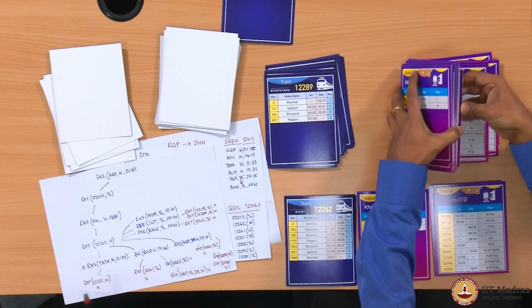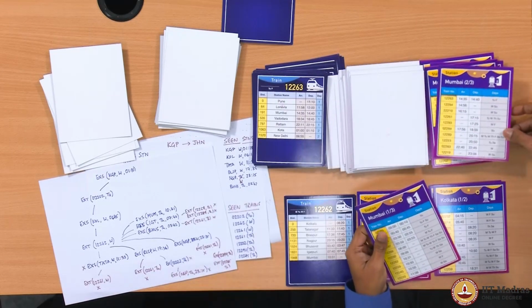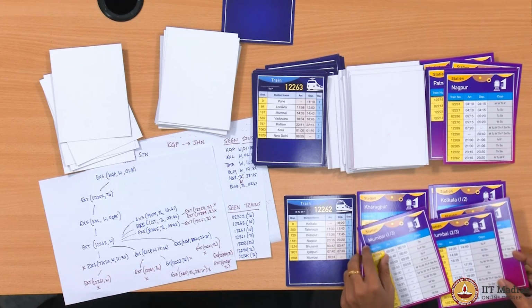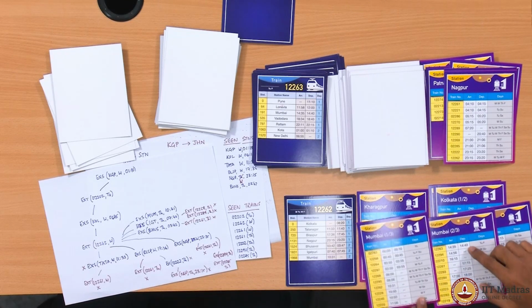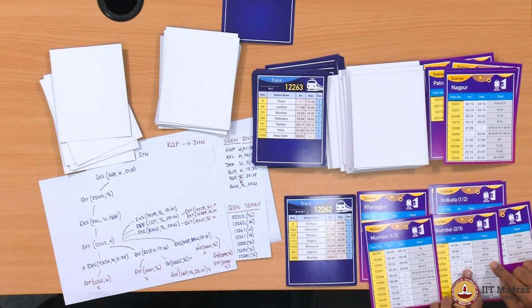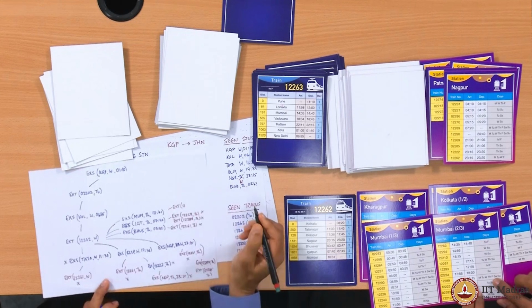Okay, it's going to search like anything. 10:30 on a Thursday, so we have to look beyond 10:30. Thursday, there's no train. 17:15, 12261, that we have seen. So that's an already seen train. 8:15, 12289.